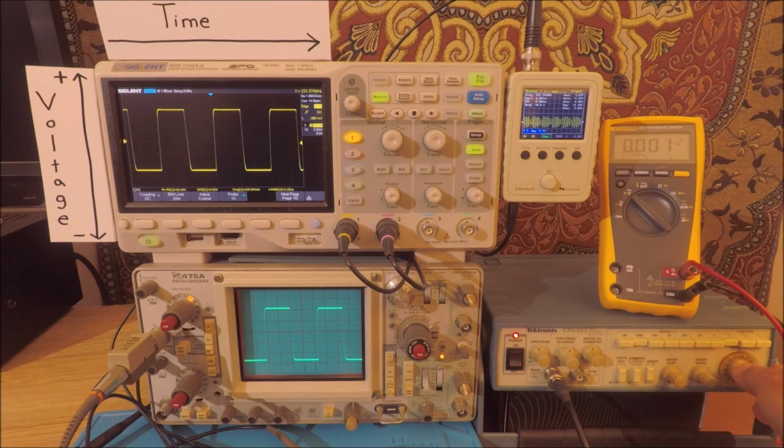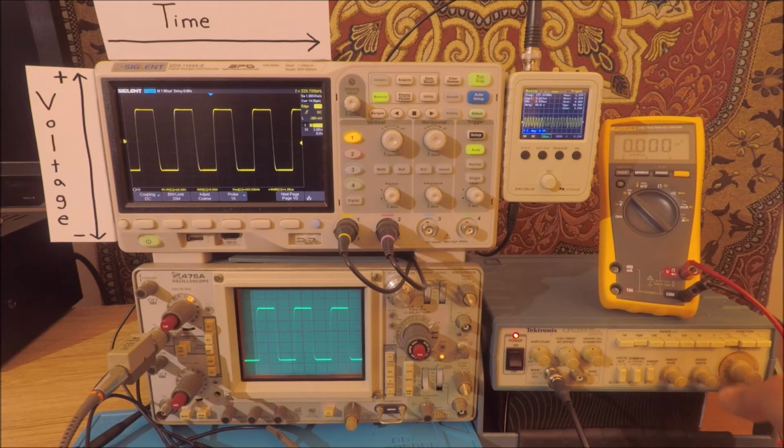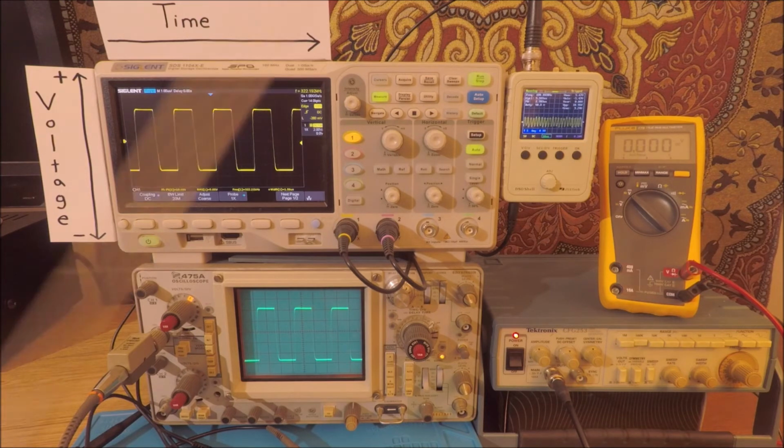Here's 200 kilohertz. And we can bring it up to 300 kilohertz. And at this point, at 300 kilohertz, we can just start to see a little bit of rounding off on the rising and the falling edge of those pulses. But it's minor, and we're still seeing a fairly good representation of our square wave, but we're way beyond the bandwidth of the small portable oscilloscope.